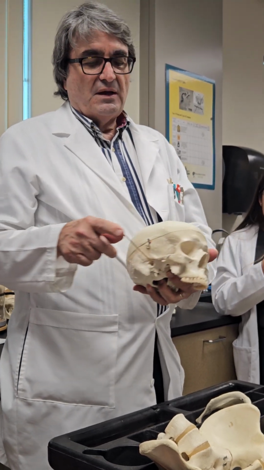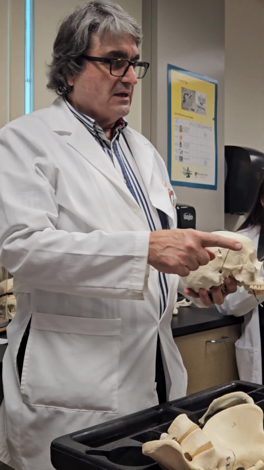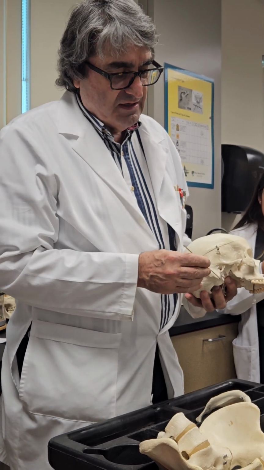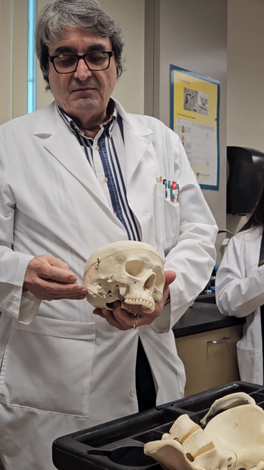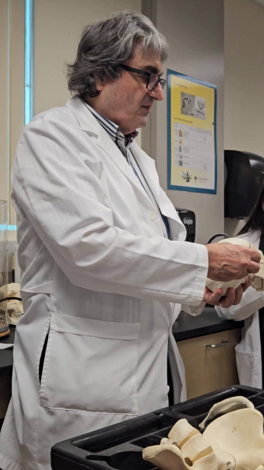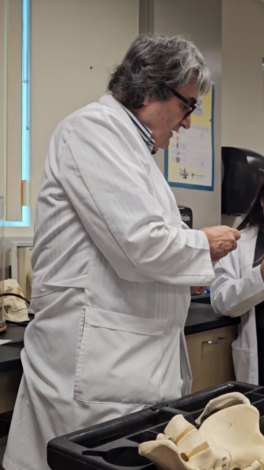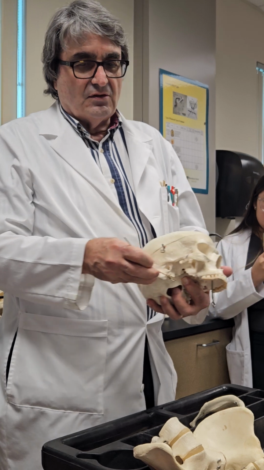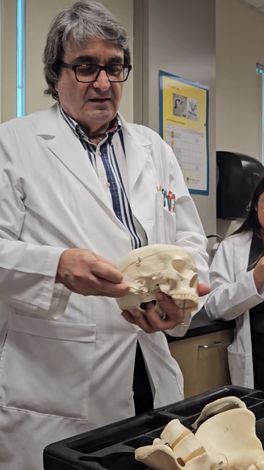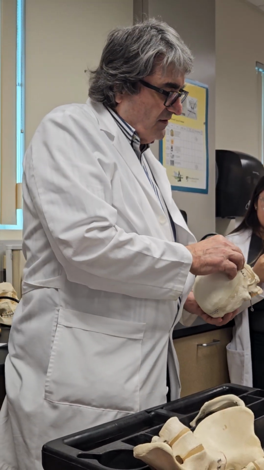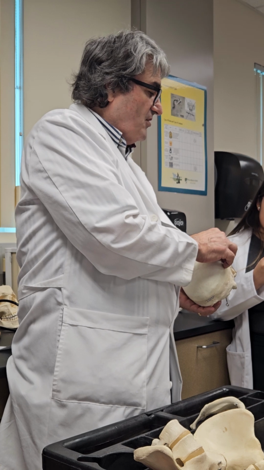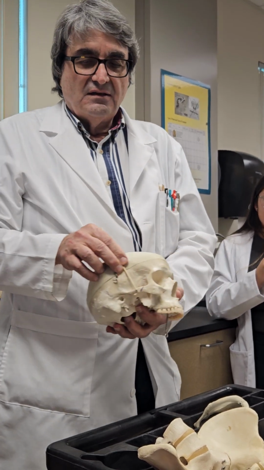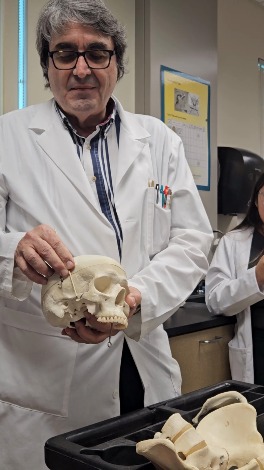For the temporal bone, the ear hole, external auditory meatus. Behind your ear, that bump that's there, mastoid process. The pointy thing that sticks down next to that is styloid process. The process of the temporal bone that's going towards the zygomatic, that is the zygomatic process of the temporal bone. So that's zygomatic process.